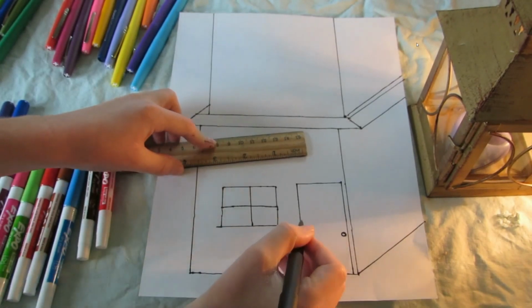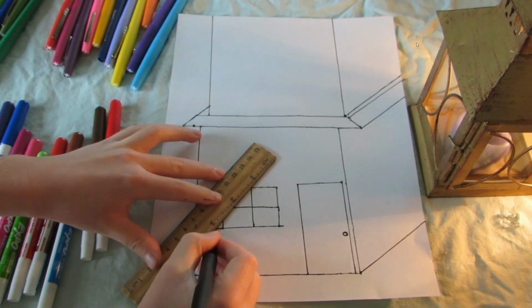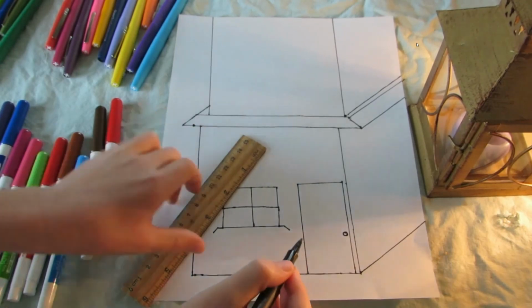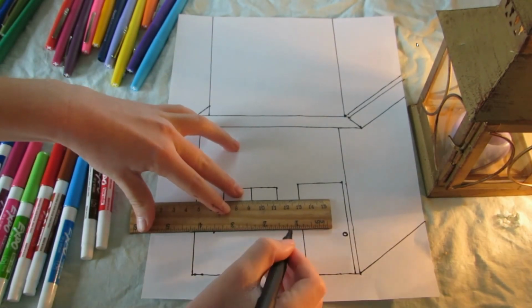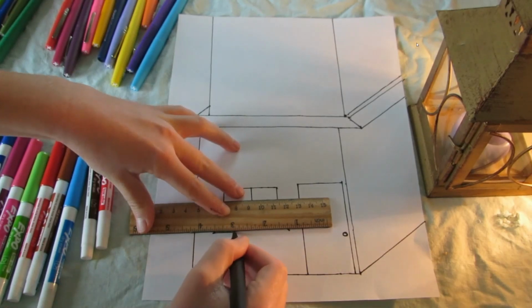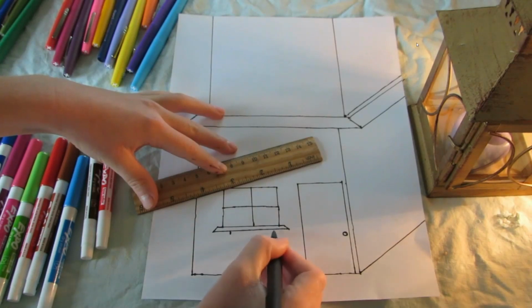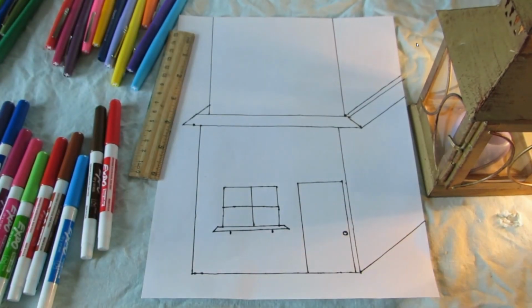We're gonna draw 2 other lines slightly out of the window, then do 2 slanted ones to make a windowsill. And then 2 small lines to hold up the window.